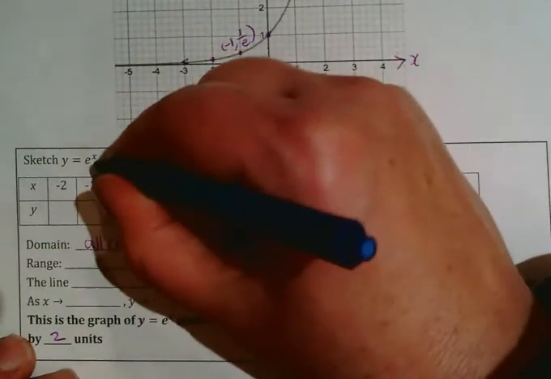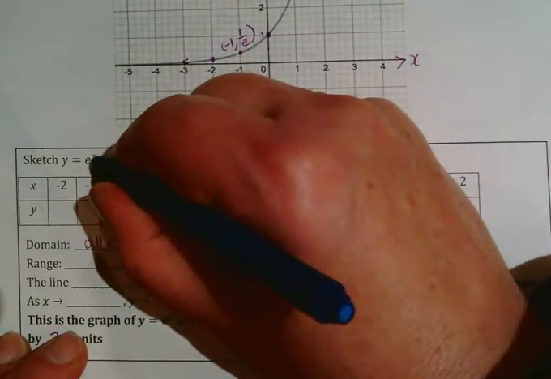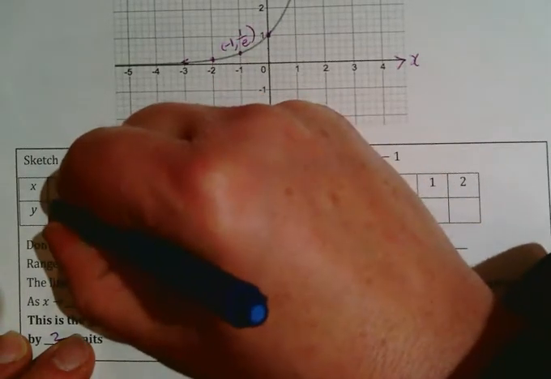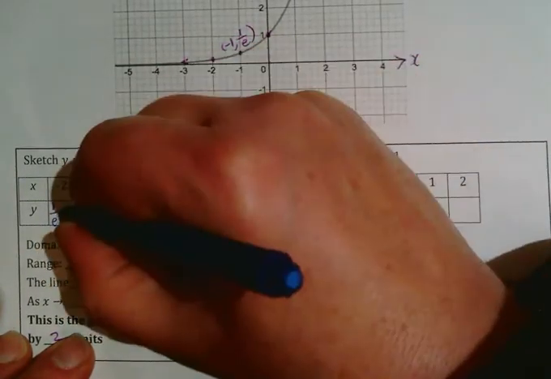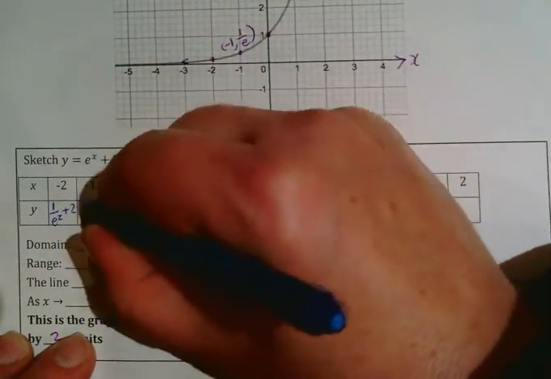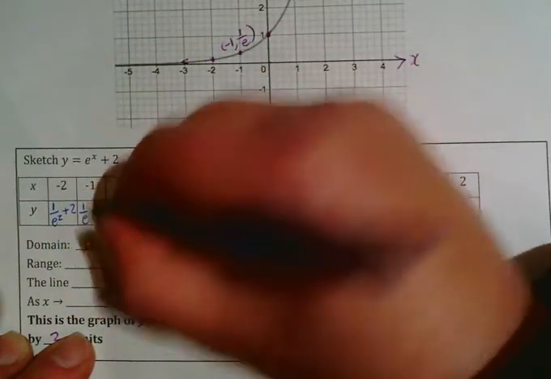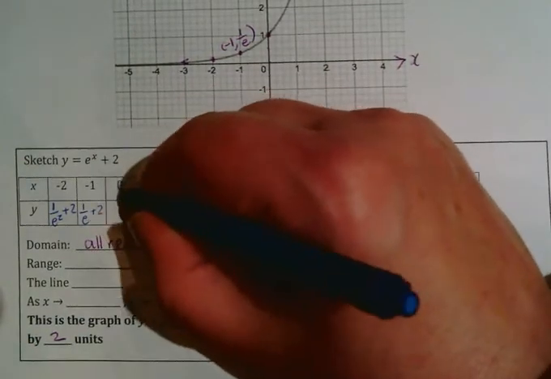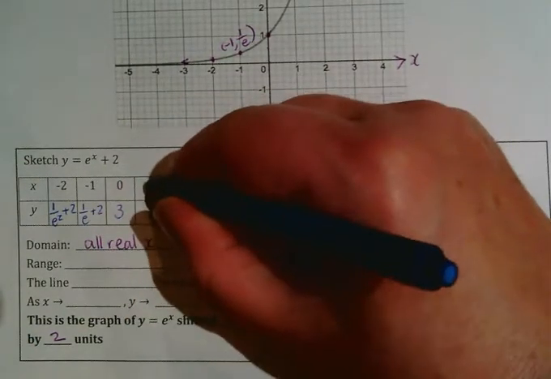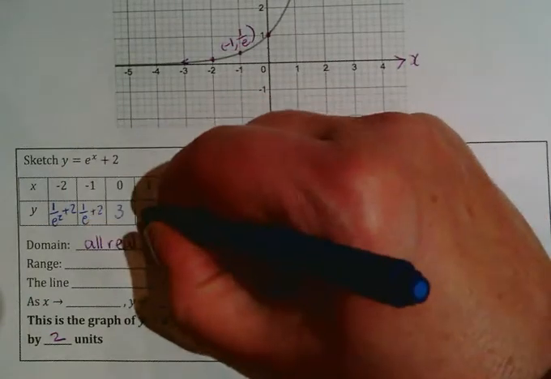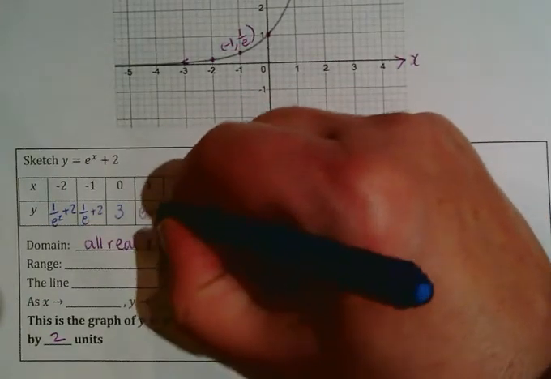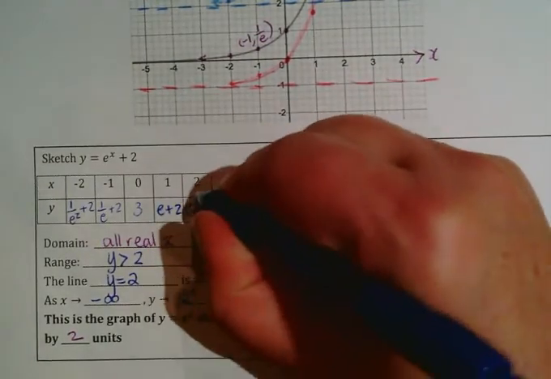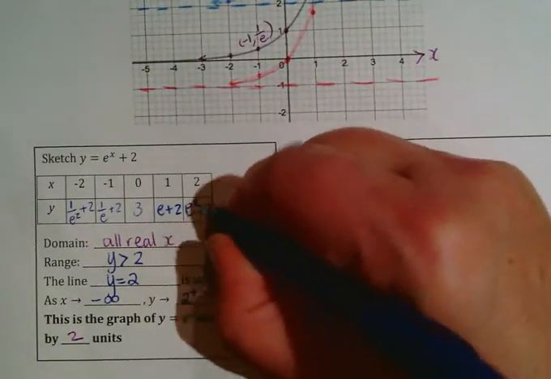But if you do use a table of values, when x is negative 2, it's e to the negative 2, or 1 over e squared, and then we've got to add 2 to that. e to the negative 1 is 1 over e, add 2 to that, so it's 1 on e plus 2. e to the power of 0 is 1, 1 plus 2 is 3. e to the power of 1 is e, plus 2 is e plus 2. Sorry, I thought the recorder was on, but it wasn't. And when x is 2, you get e squared plus 2.